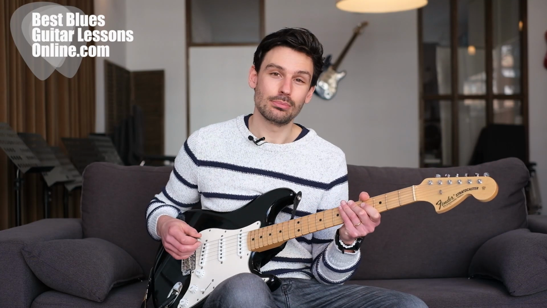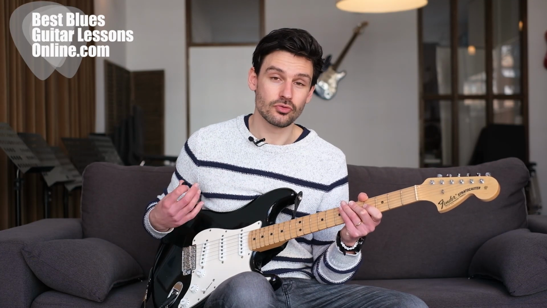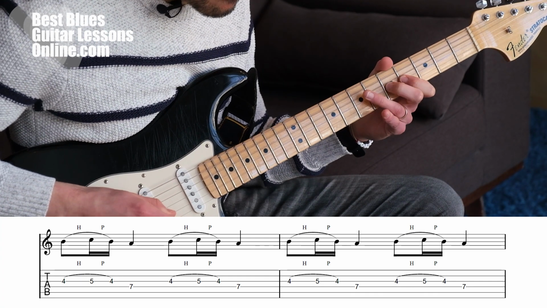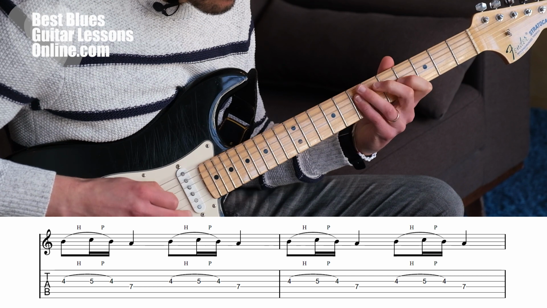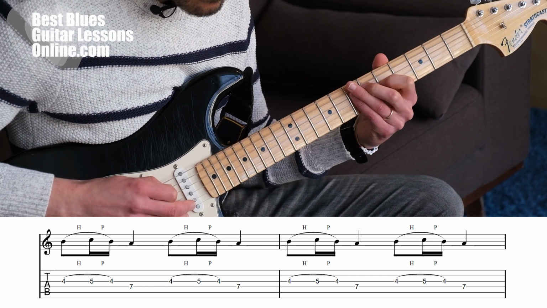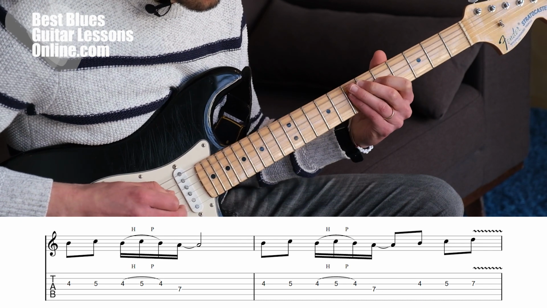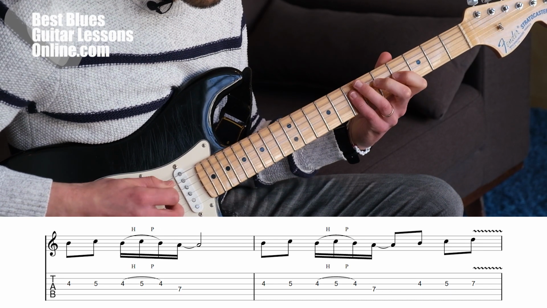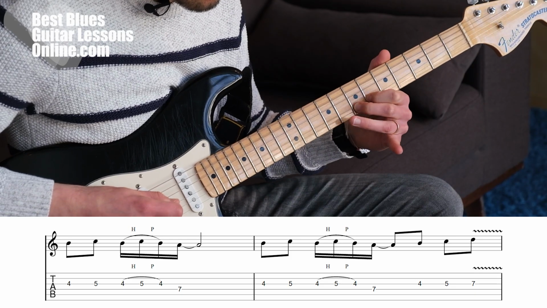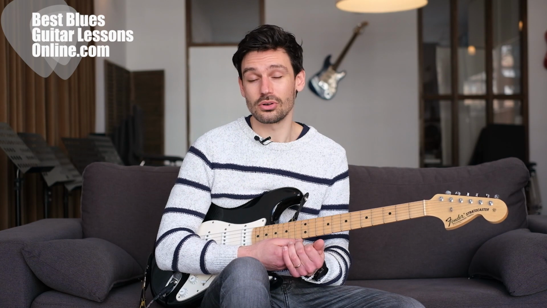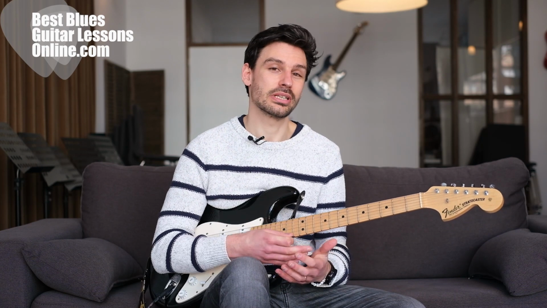You can use the tablature that you see below this video to follow along with the example licks. Here I'm playing over a simple A5 to G5 chord progression, as Rory used a lot of power chords coming from his background in hard rock.